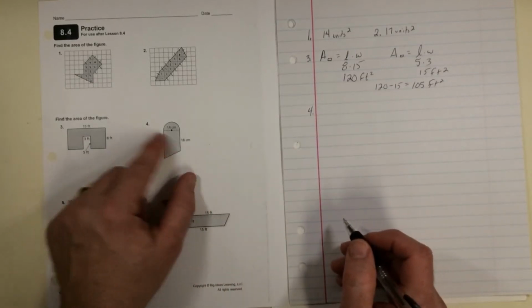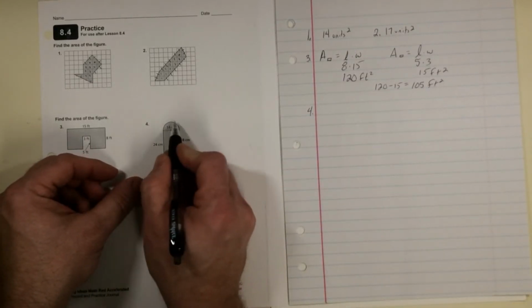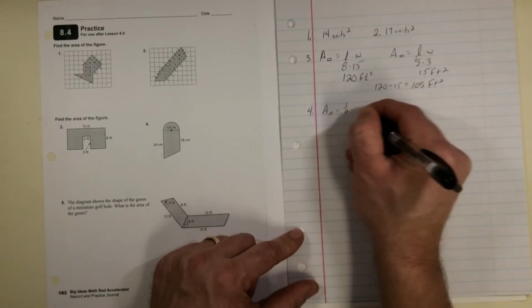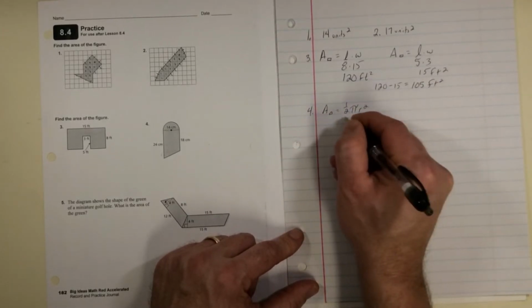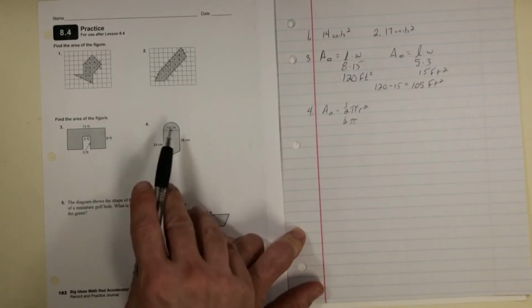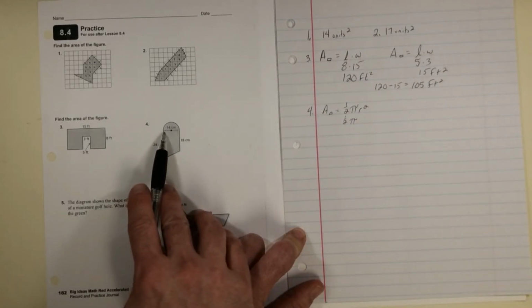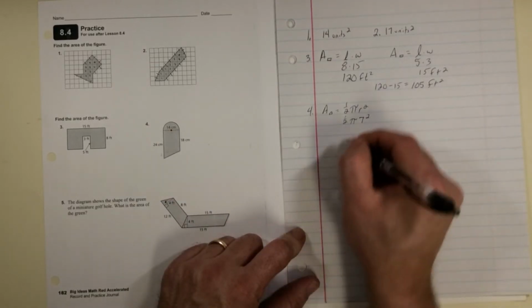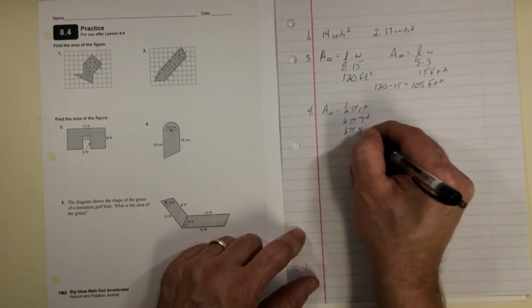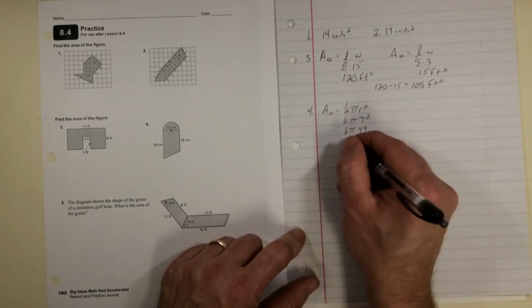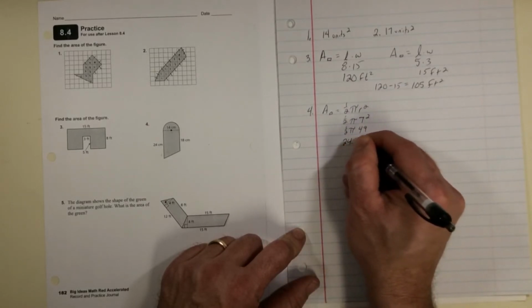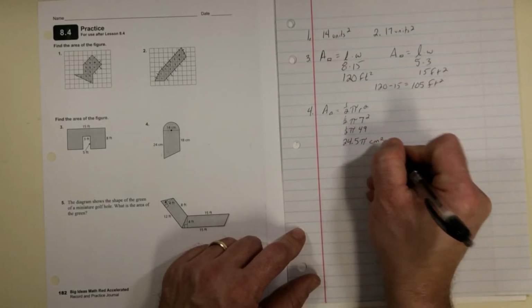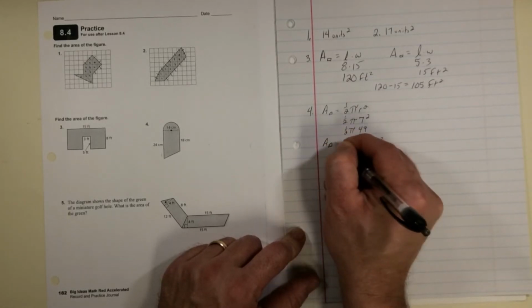For number 4, a couple of different things going on. Let's do the half circle first. Remember, the area of a semicircle is 1/2 pi r squared, which is 1/2 pi. Radius is only halfway across, so this is diameter. 14 means the radius is 7, which is 1/2 pi 49. Half of 49 is 24.5 with the pi on the end. Centimeters squared. That's the area of the semicircle.